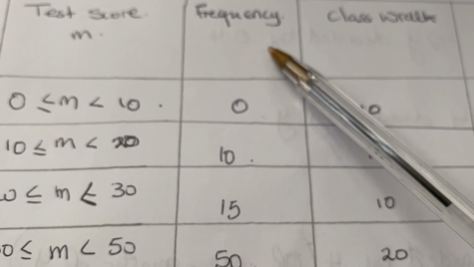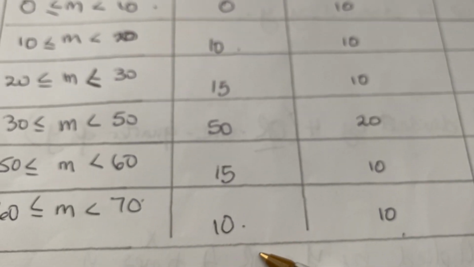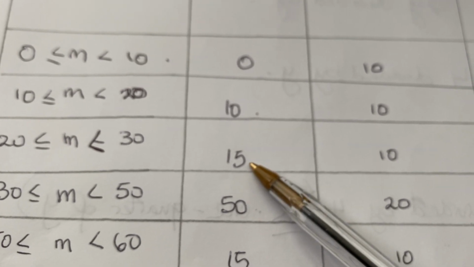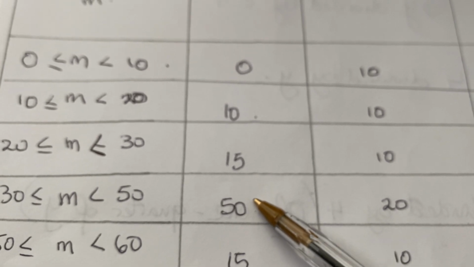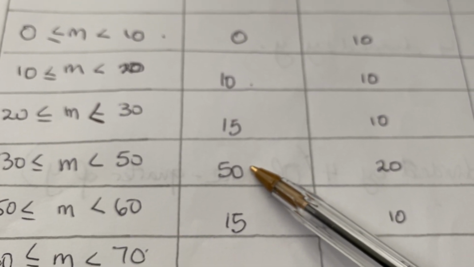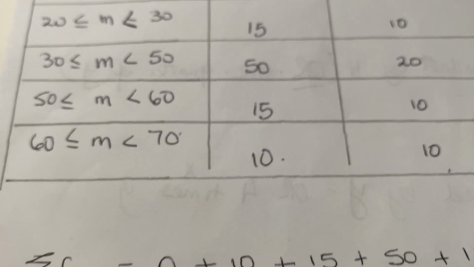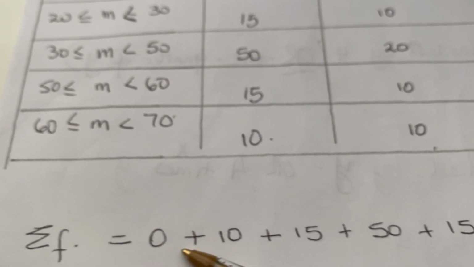Now, if you total all the frequencies, it should give you 100. So 0, then 10, then 15 gives 25, at 50 is 75, at 15 is 90, and at 10 is 100. So the summation of the frequency is 100, so the table is right. I'll zoom in for you to look at the table. So this is our table. I hope you can see my table. Let me go closer.